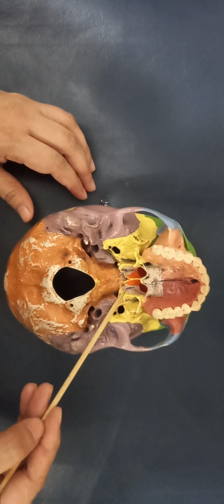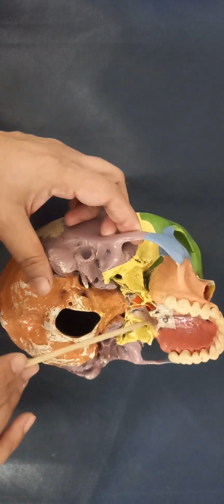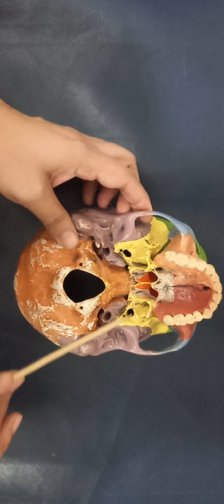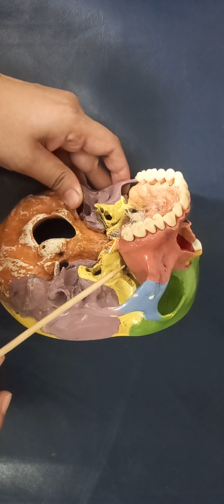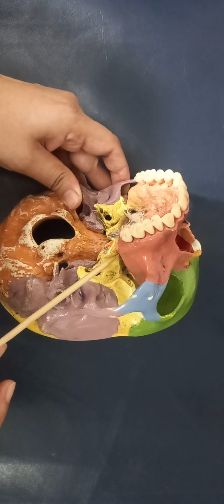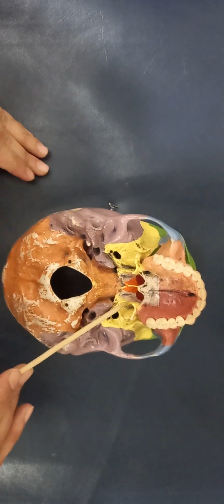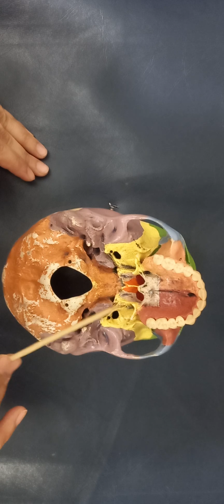Now these are the posterior free borders of the plates, and anteriorly on the medial side they meet the perpendicular plate of palatine bone, and on the lateral side it is separated from the maxilla by the pterygomaxillary fissure. This one is the pterygomaxillary fissure. Now between the medial and lateral pterygoid plates, this fossa is the pterygoid fossa.